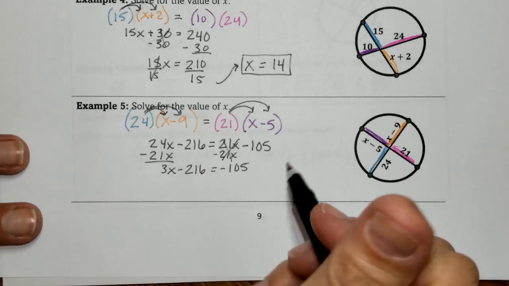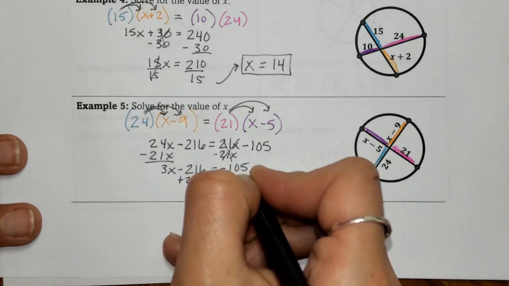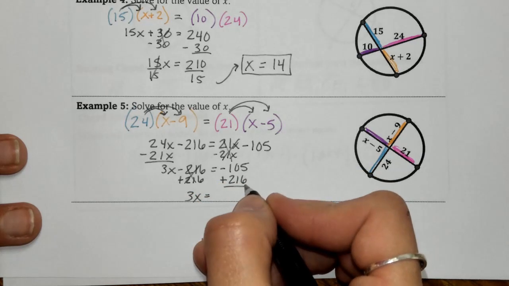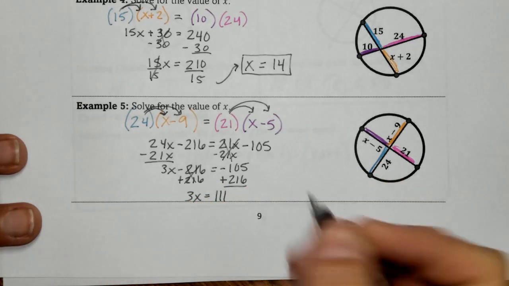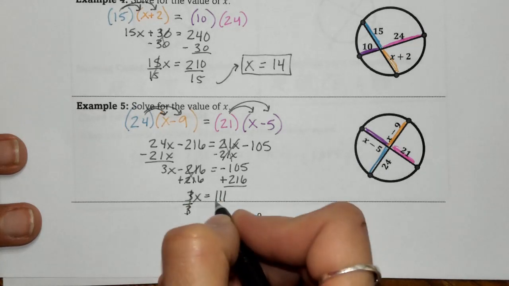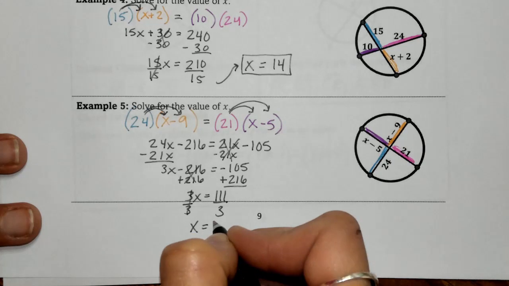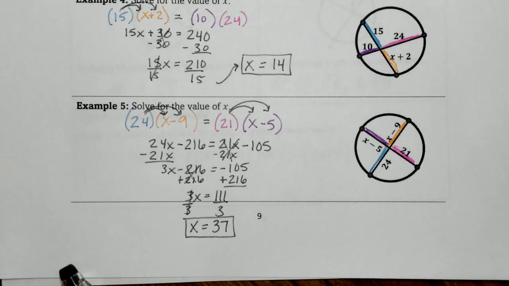The negative 216 is going to go over to the other side. Let's add. So now we have 3x equals, we have a negative, we're adding a bigger positive, so we're going to end up with a positive number, 111. Divide both sides by 3 and we are done. X is going to equal 37. All right, part times part equals part times part.